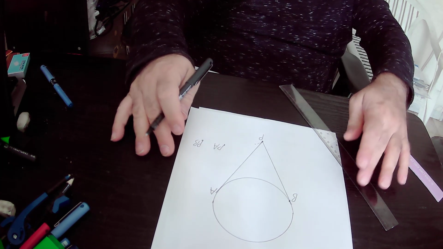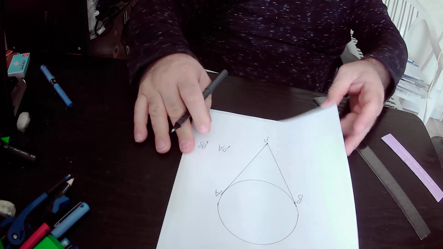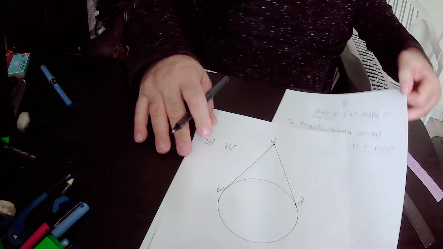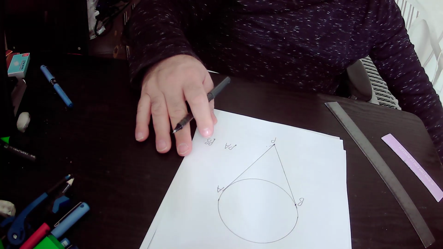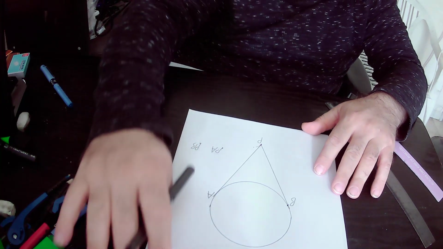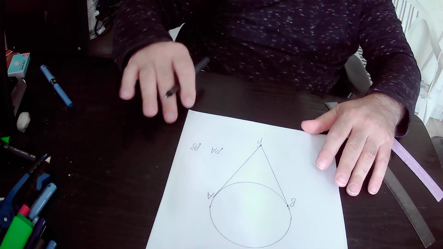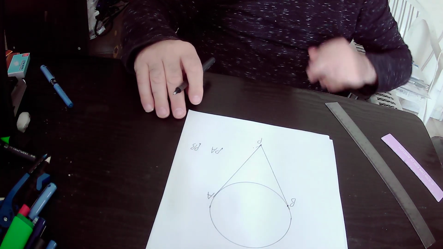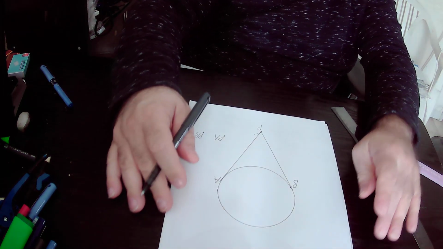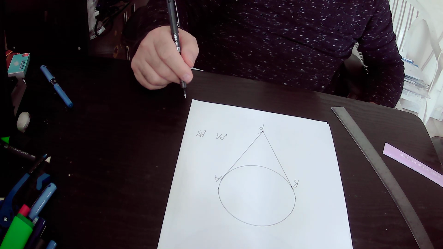And according to rule number 1, whenever you draw two tangents from an external point to a circle, the lengths of those two tangents will be equal to each other.